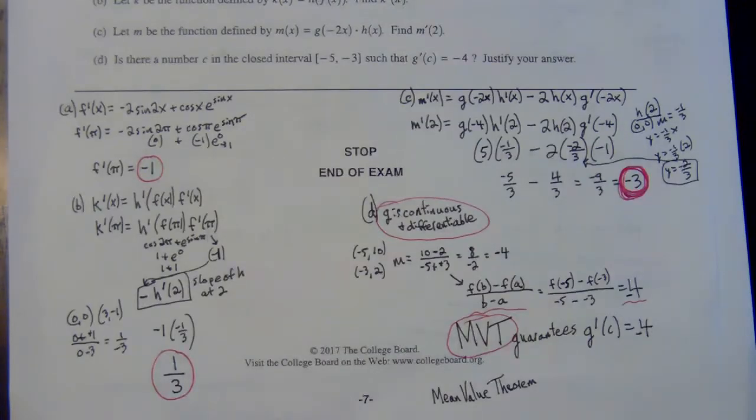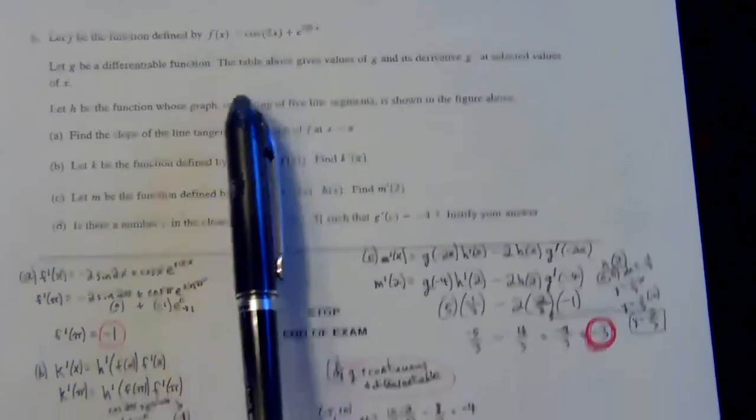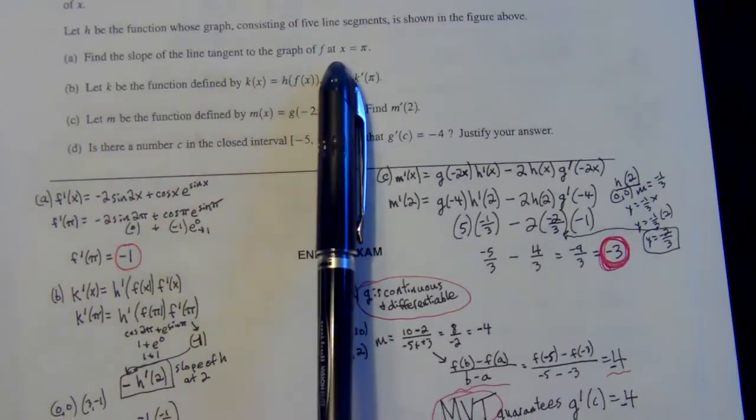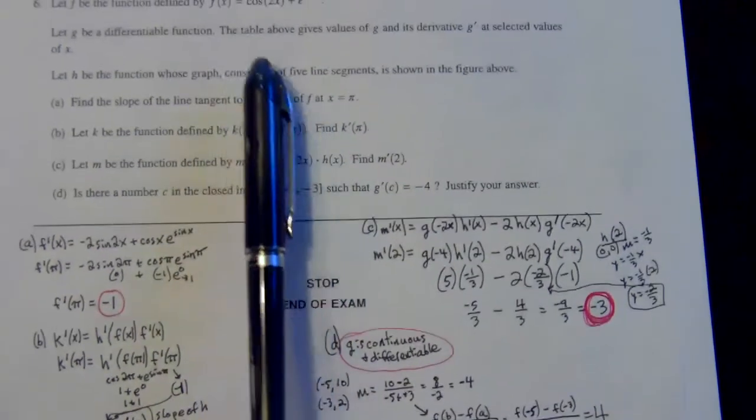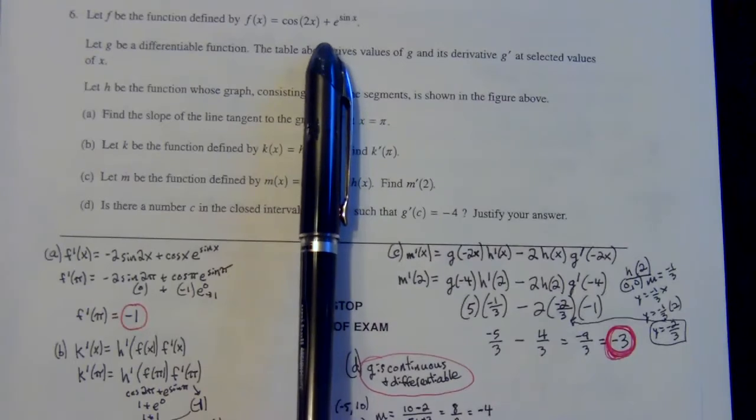Okay, here we have some derivative stuff with this notation. They give us a function and they give us some numbers in the table here. When it gives me f of x and says find the slope of the line tangent of f at x equals pi, that's just your derivative and then plug in pi for that guy, right?